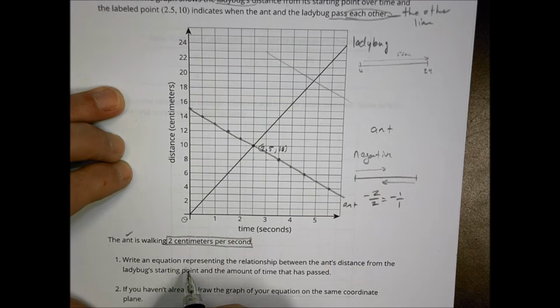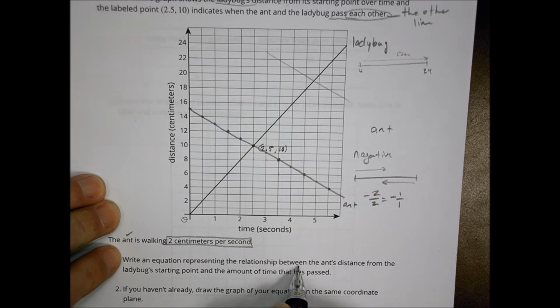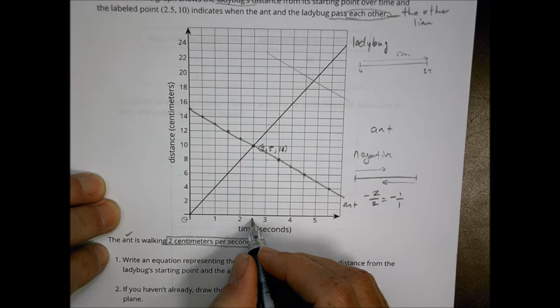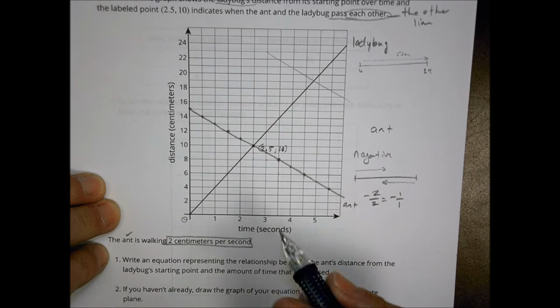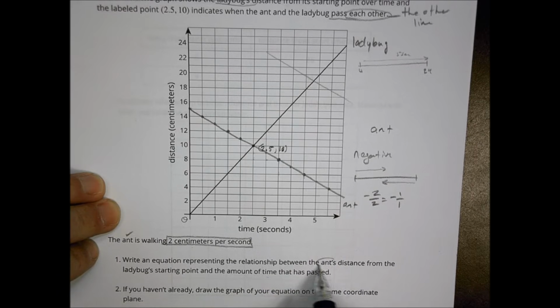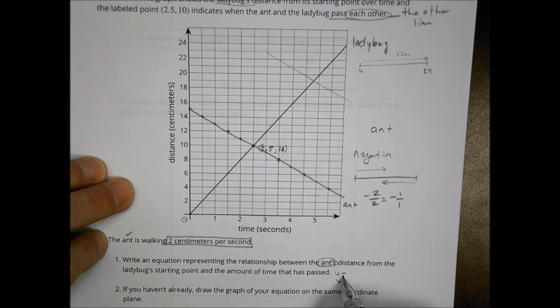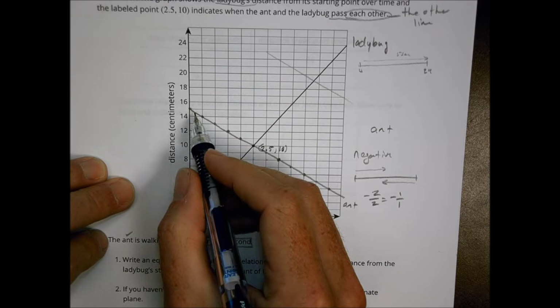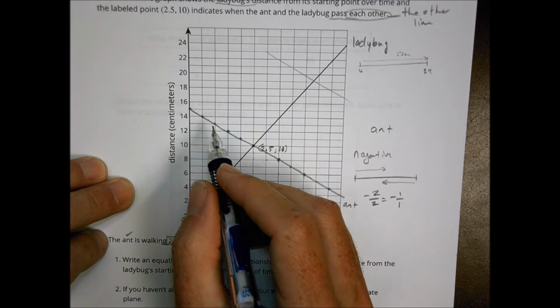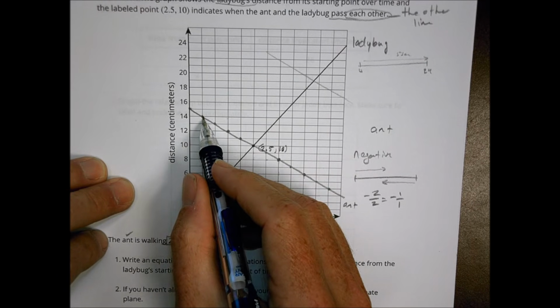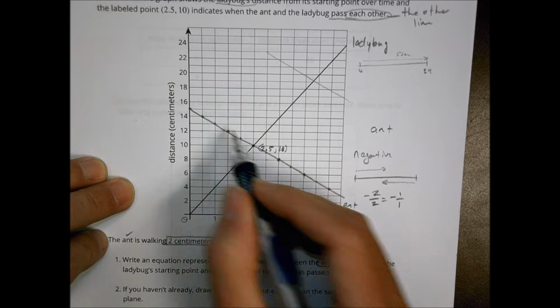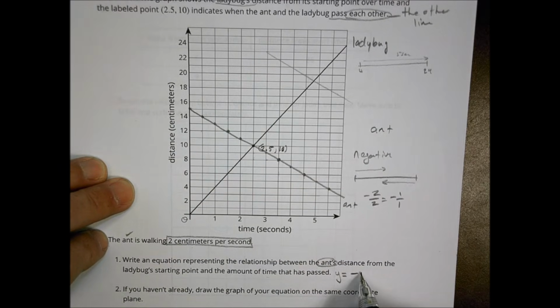It says to write an equation representing the relationship between the ant's distance from the ladybug's starting point and the amount of time that has passed. Okay, so what we're saying here is let's write an equation that shows what's going on for the ant. Alright, well, from what we're looking at in our graph here, our ant is going at a rate of 2 units, 2 centimeters every 1 second, right? So it's going to be going down 2 units every 1 second.